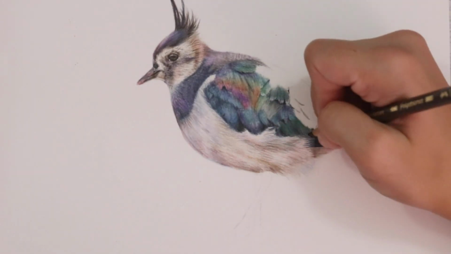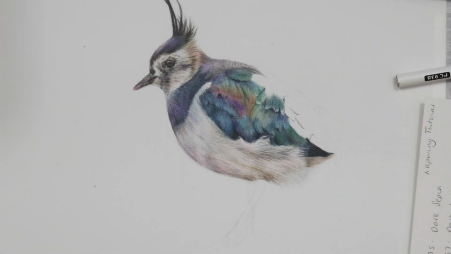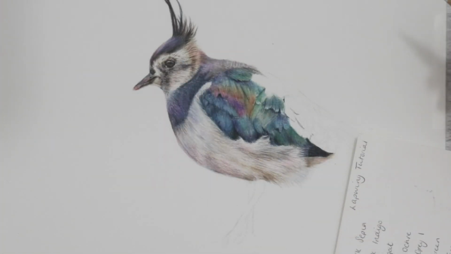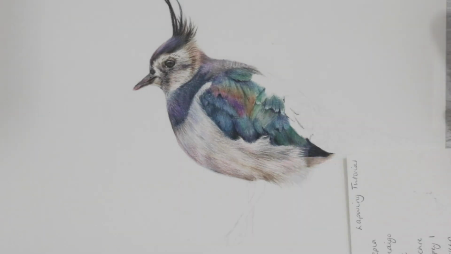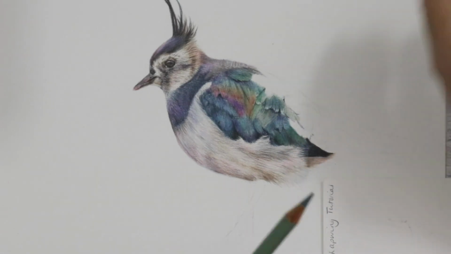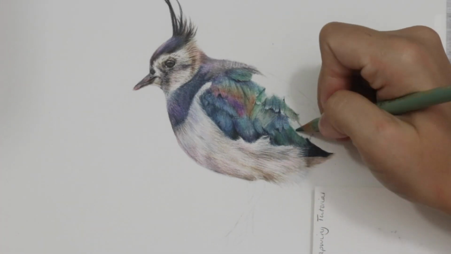So what you're working with in these particular types of feathers, you're adding in those really dark tones first to define all of the individual feathers. Then you're going back to your lighter tones and working your way up to your mid-tones with your lighter colours, or some mid-tone colours if you have them in your palette.